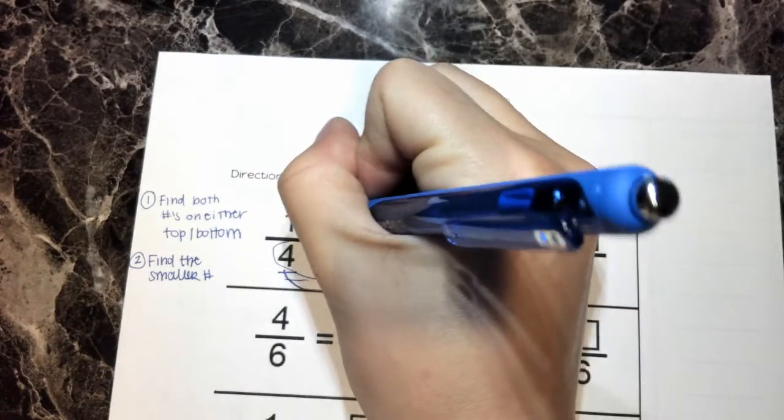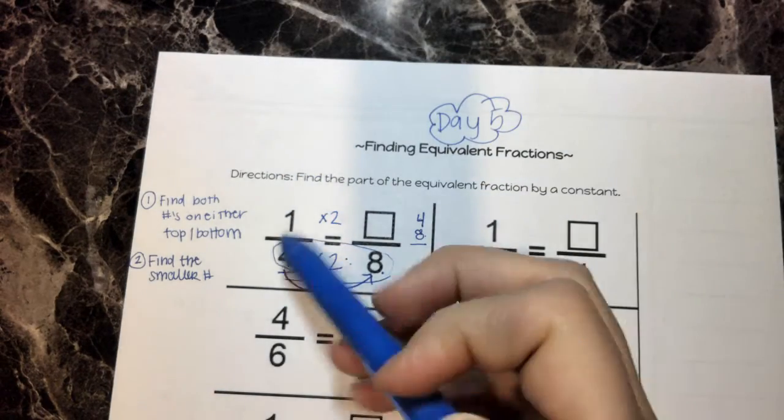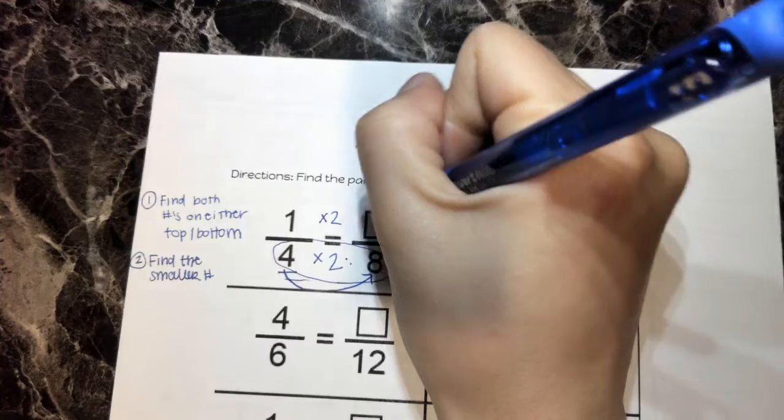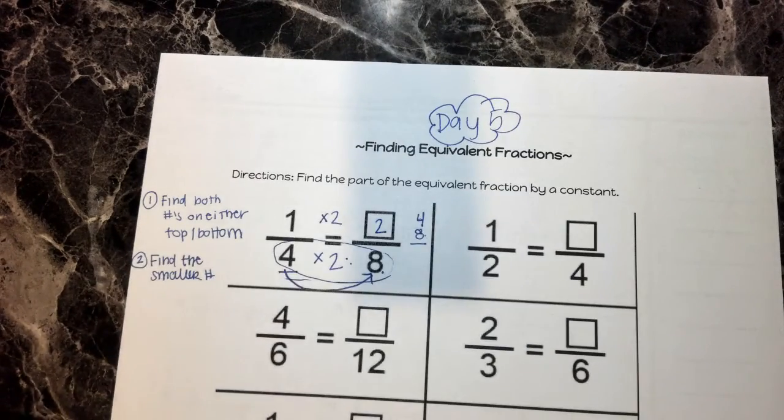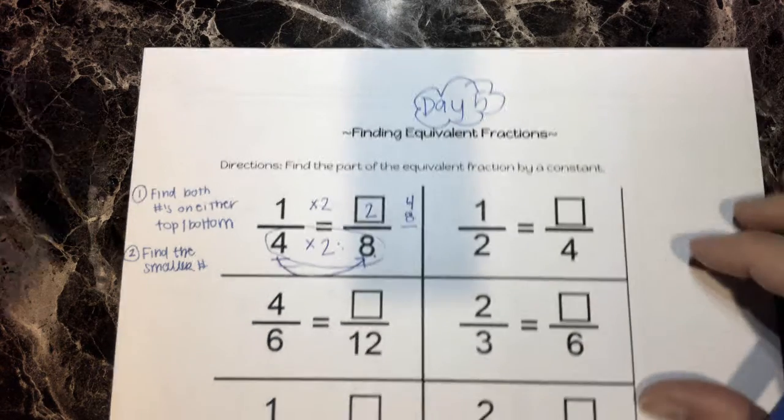Once you have 2 here, we know from the previous video you have to do the same on the top. When you do the same on the top, 1 times 2, you get 2. It's as simple as that. 1/4 is the same thing as 2/8. They are equivalent, it's just broken up into more pieces. Alright, let's try.